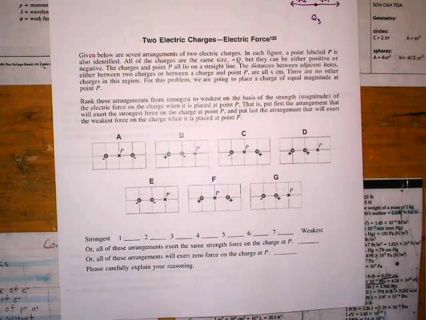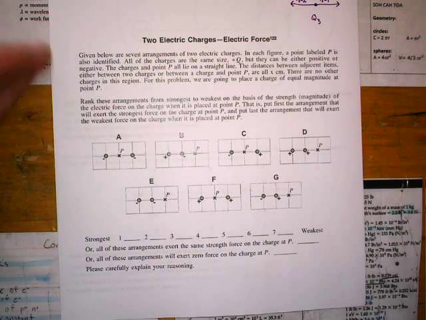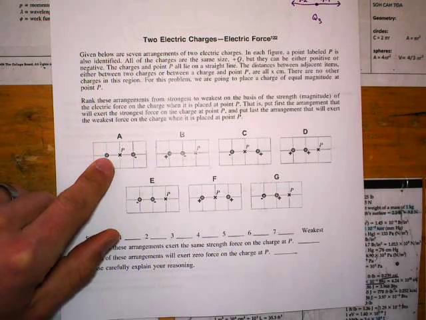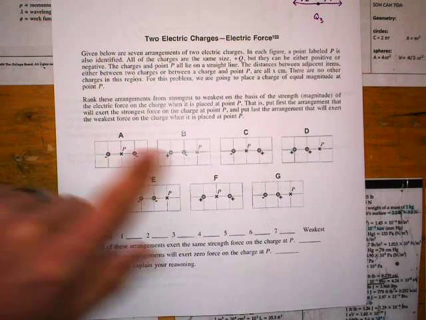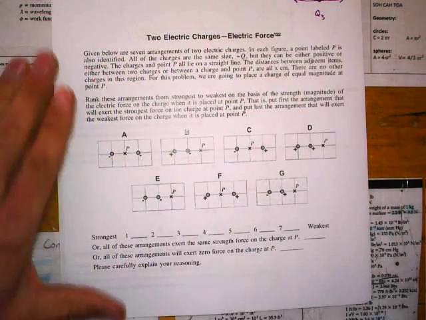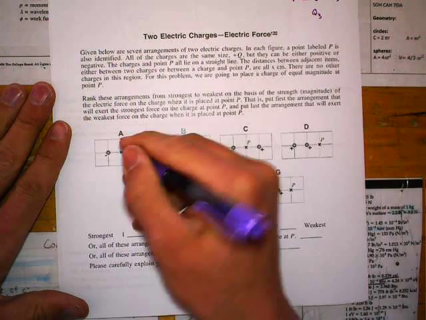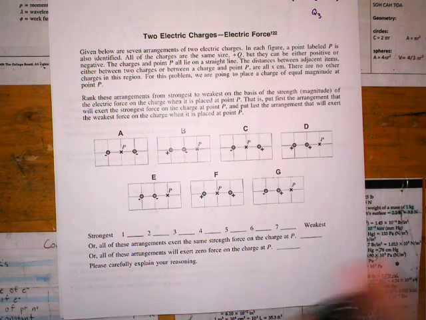Okay, let's look at this one. Read it, understand it before you actually do this. I'm going to show you an example of how to do this one and this one, and then I'm going to let you complete the rest of them. We're going to rank the electrostatic force on a particle put at point P. Here's the deal.